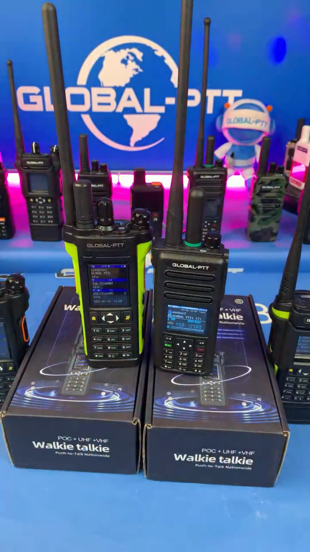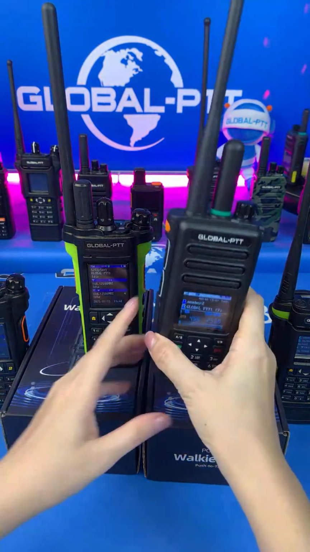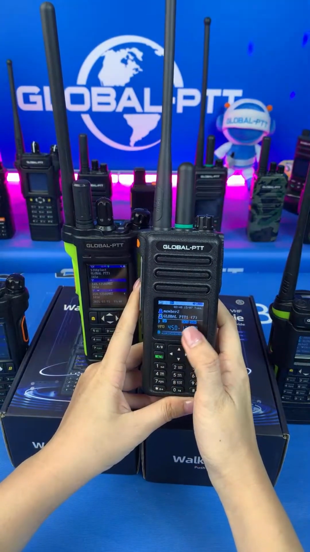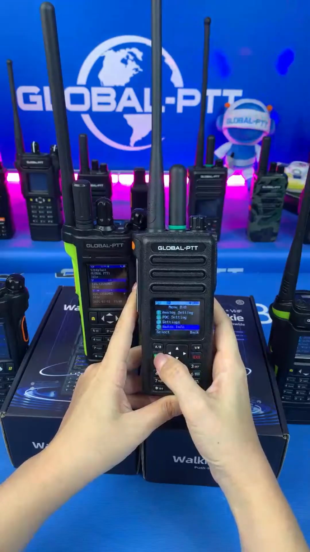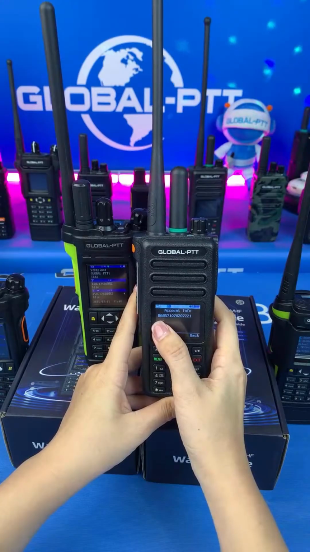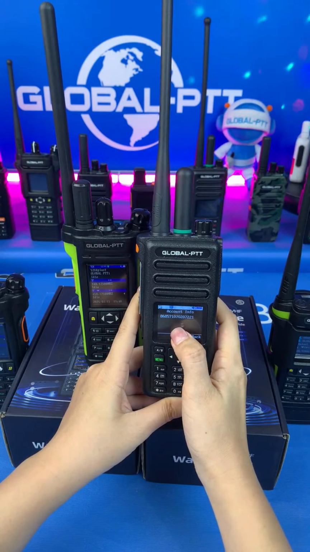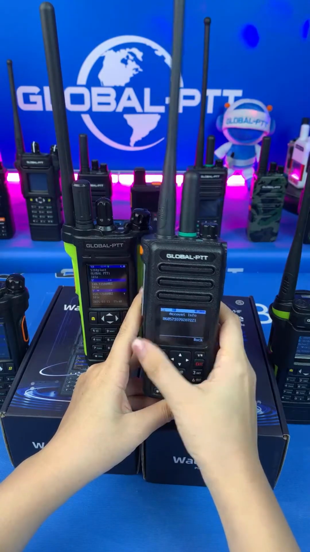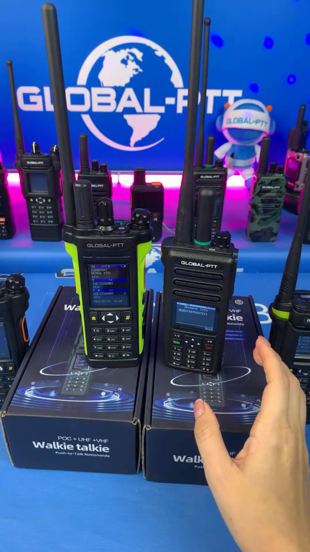About the 4G mode, it's also very simple. How to register new radios in the global-ptt system: we need to check the information. We go to the radio information, then account information. You will find the 15-digit number. That is the IMEI of the radio. You find the IMEI, and then you can register it in the global-ptt system.